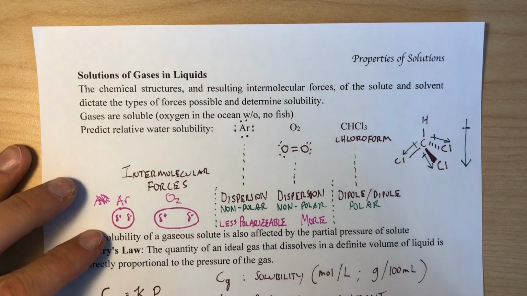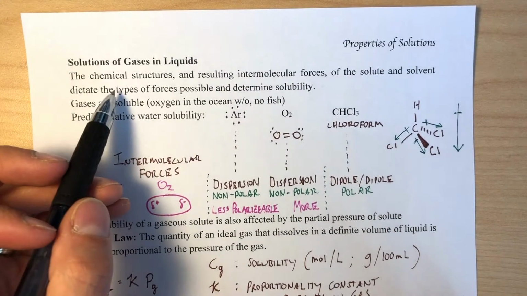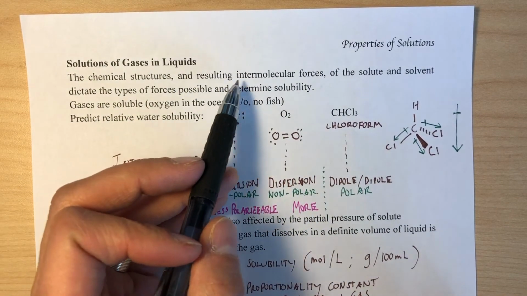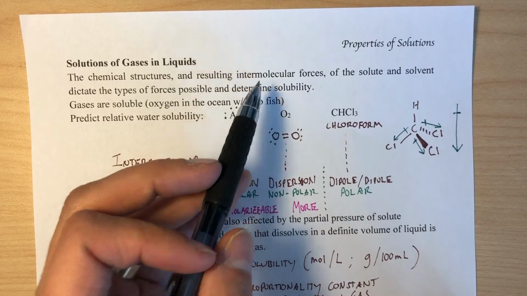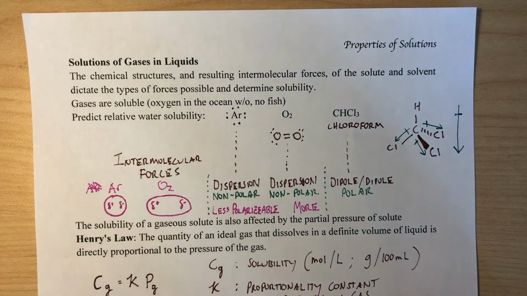Now let's talk about solutions of gases in liquids. The chemical structures of compounds and molecules and the resulting intermolecular forces really determine how much of the solute can go into the solvent, because we have to make sure that these interactions are favorable.